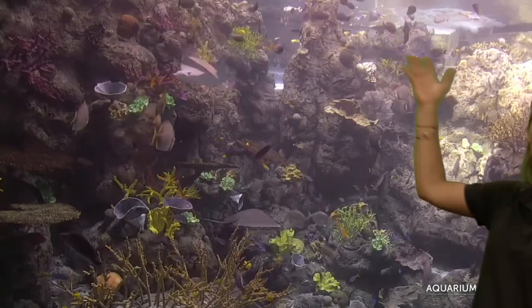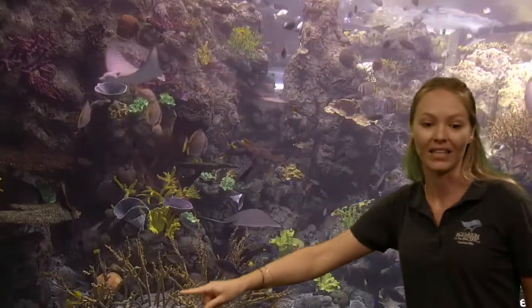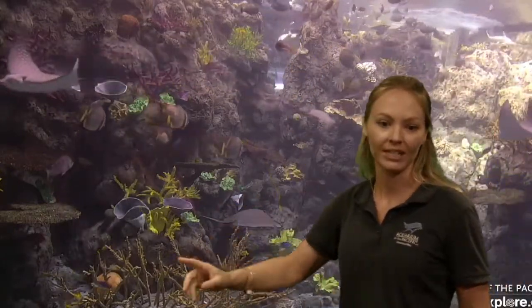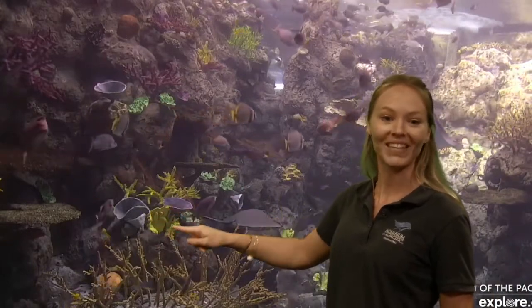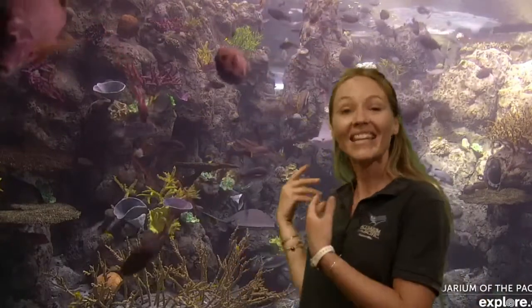So this coral reef you see here, all of these things that look like branches, or maybe like a bowl you might see here, this is all coral. Now in this habitat right behind me, we have a little secret. This habitat is artificial coral. Now again, this is an exhibit right here at the Aquarium of the Pacific. It's not real coral because there's so much of it and it's so hard to maintain.